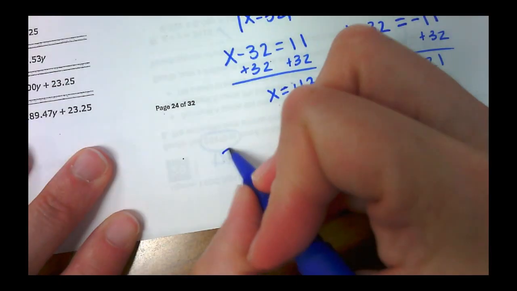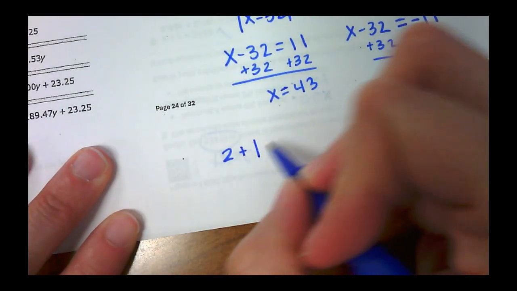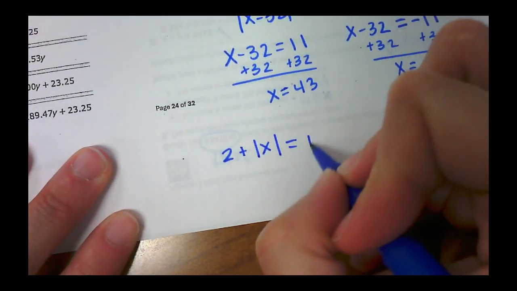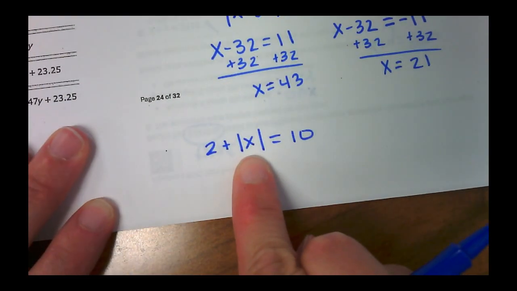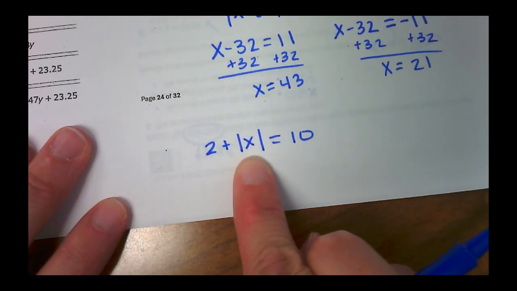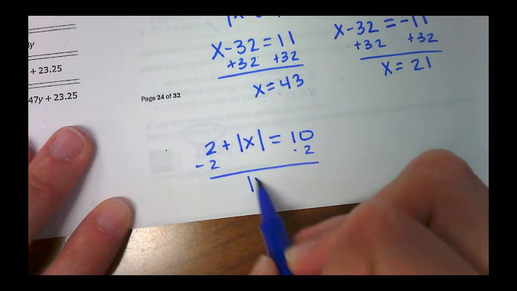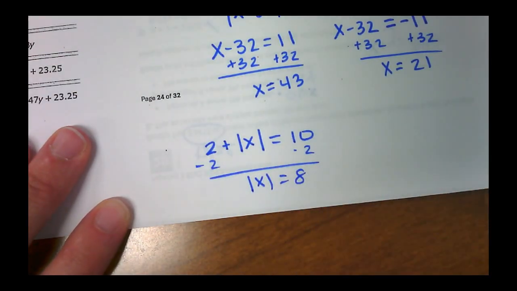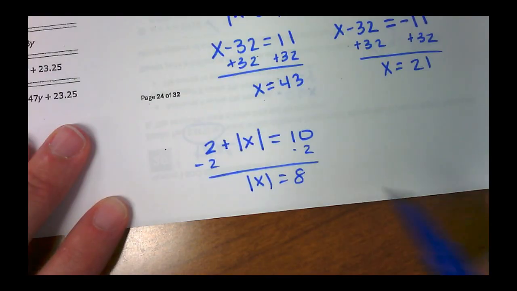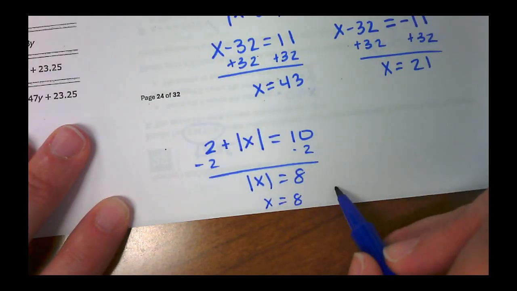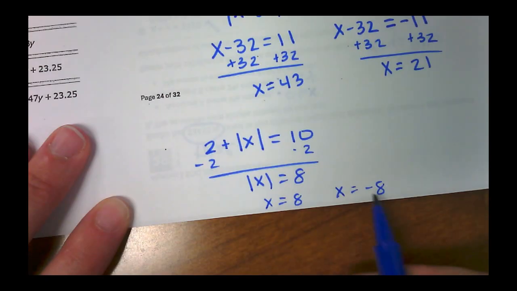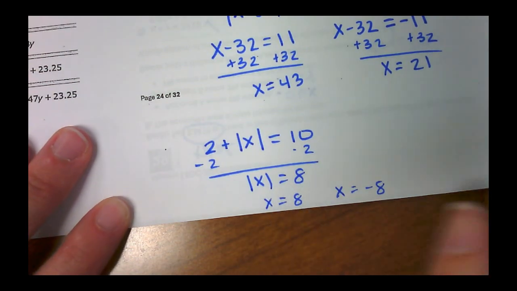Something to keep in mind is that if you had an absolute value equation, and let's say it said something like this, the absolute value was not by itself, you have to get the absolute value by itself before you make your two equations. So this would be that x equals 8 and x equals negative 8. You can't make your two equations until the absolute value piece is alone. Okay, that's super important.